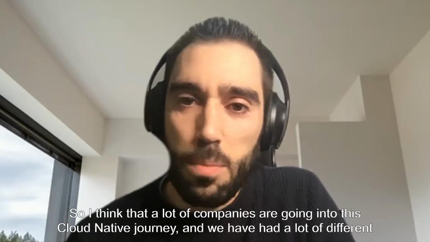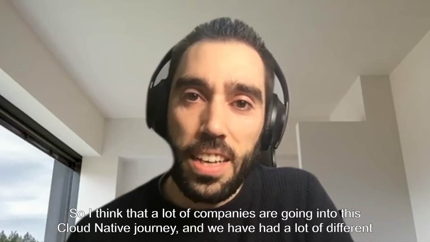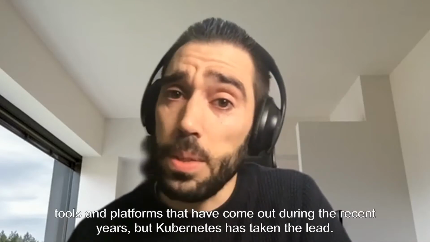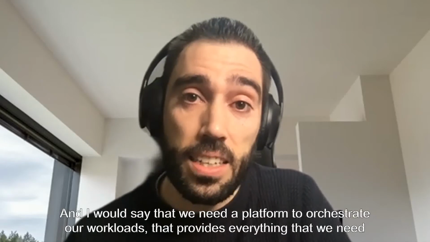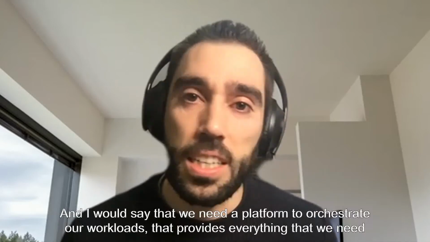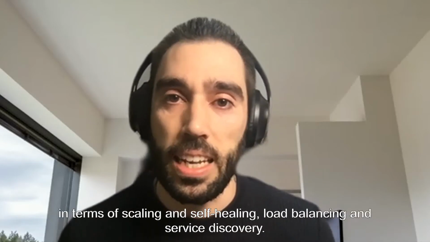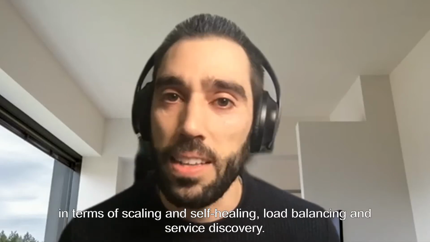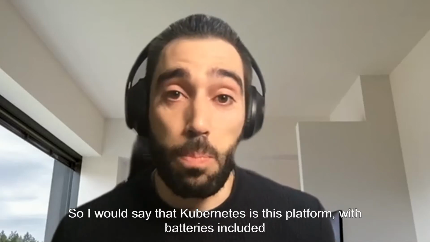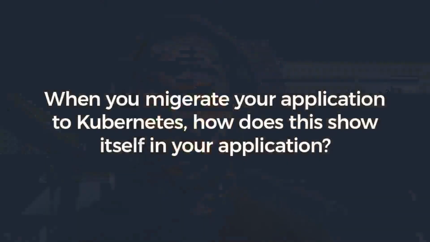So I think that a lot of companies are going into this cloud native journey, and we have had a lot of different tools and platforms that have come out in the recent years. But Kubernetes has taken the lead, and I would say that we need a platform to orchestrate our workloads that provides everything that we need in terms of scaling and self-healing and load balancing and service discovery. So I would say that Kubernetes is this platform with batteries included that you need to orchestrate your workloads.